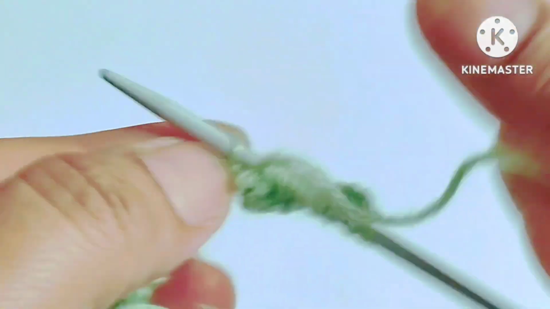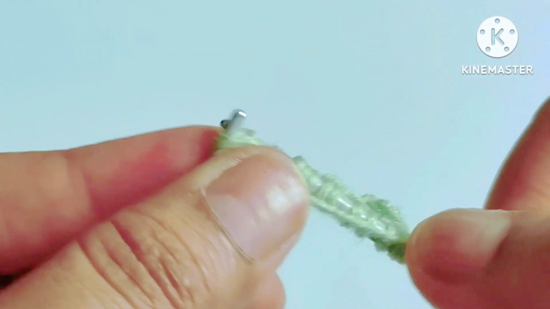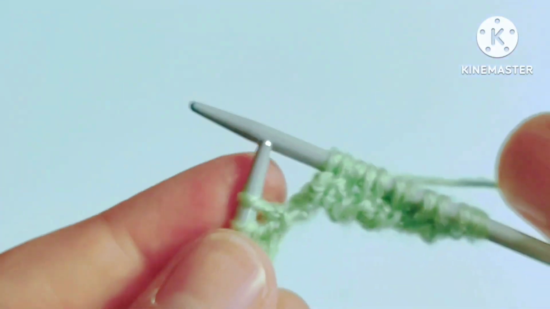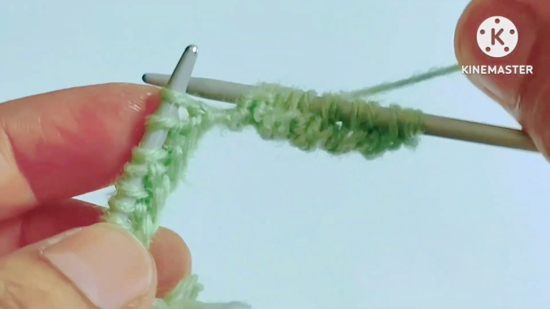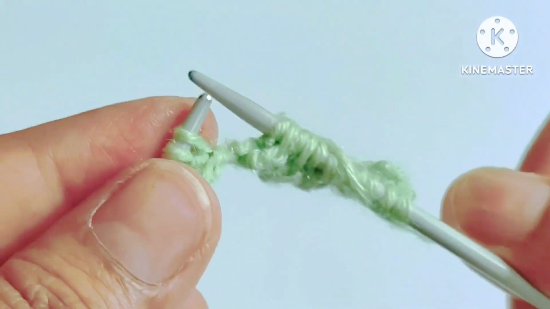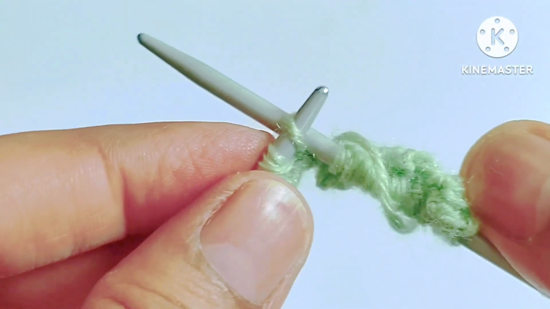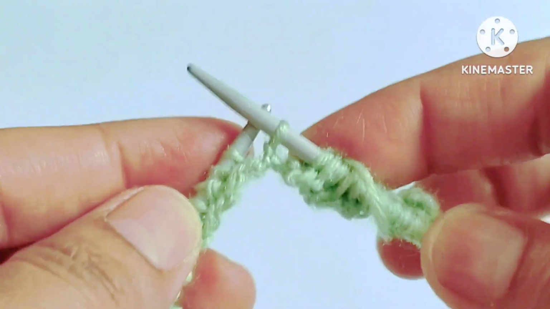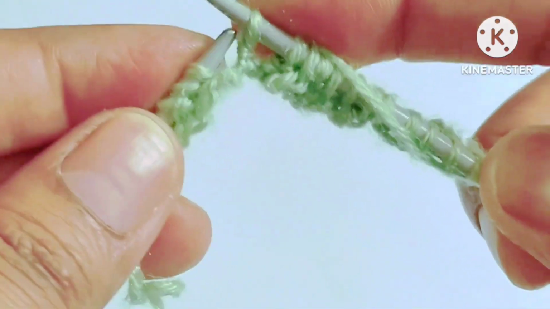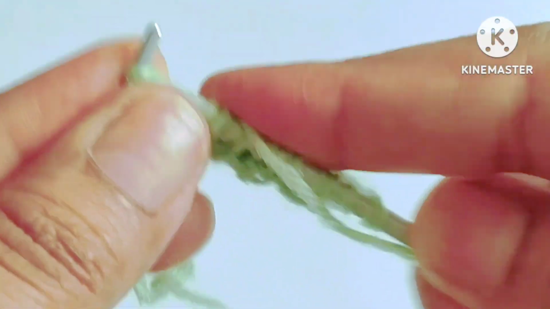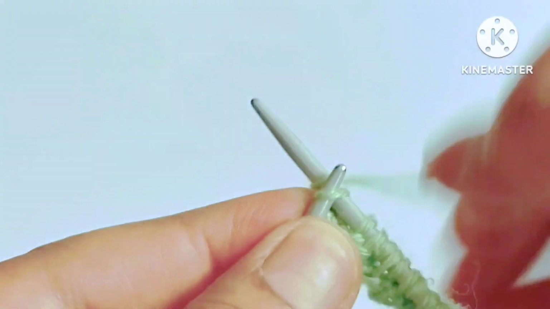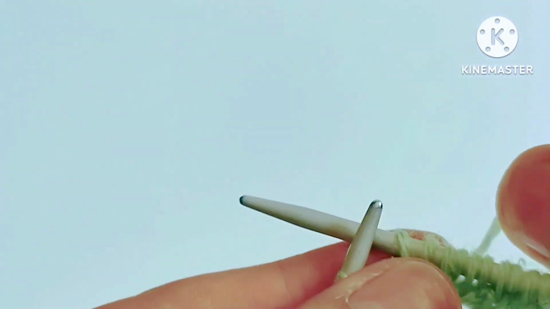Then yarn in front and purl 1 stitch, then yarn in back, again twist our needle like this, insert into the knit stitch through the back loop, shift back onto the left hand needle and knit the stitch.